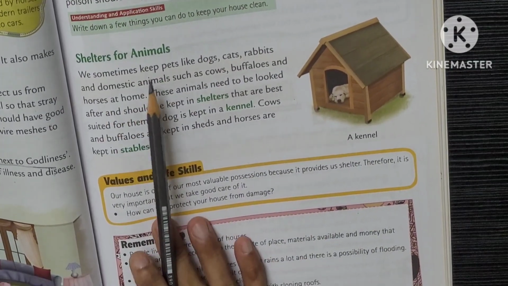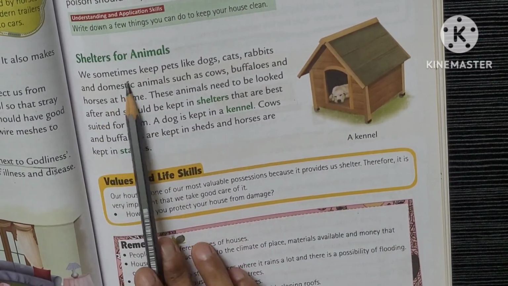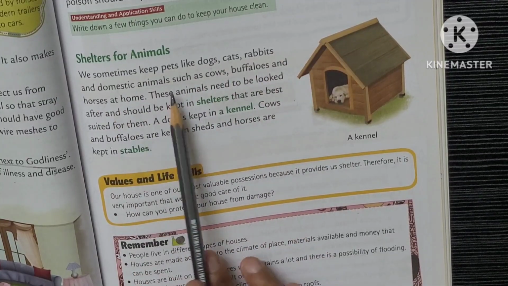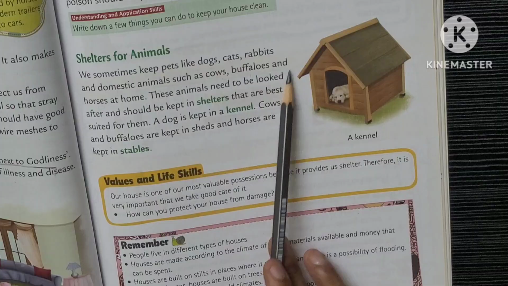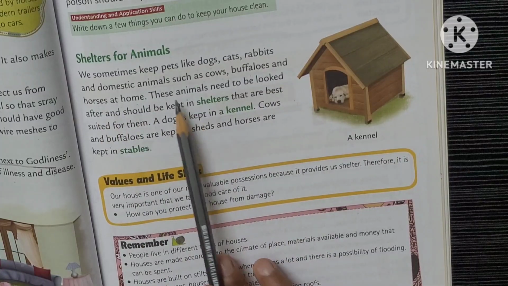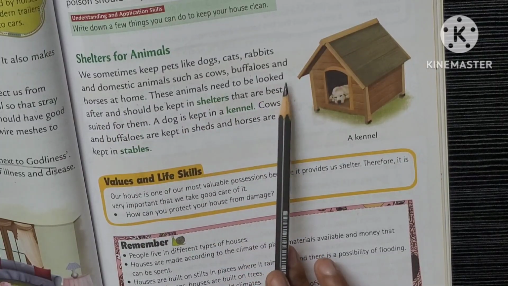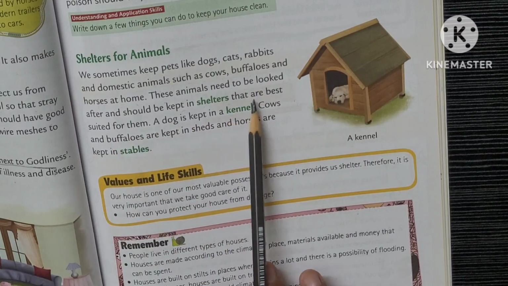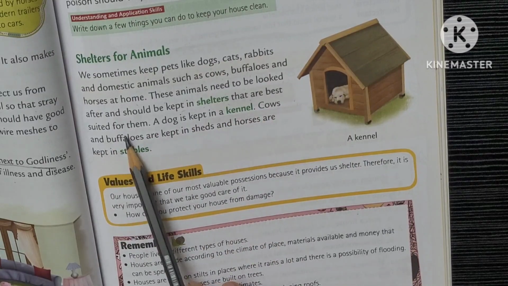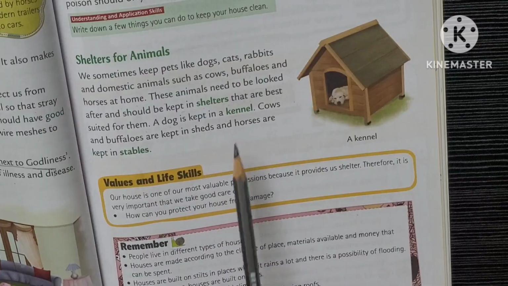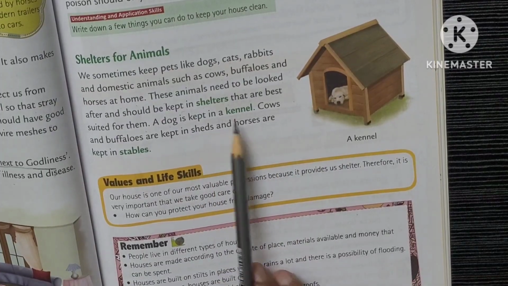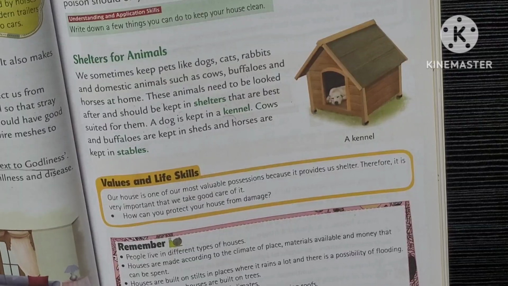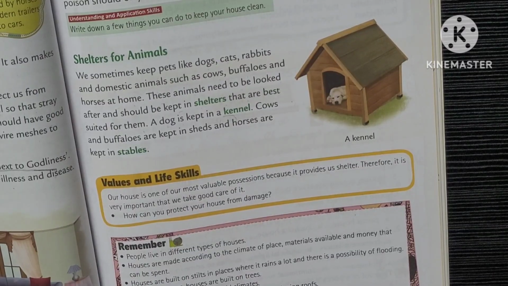Shelters for animals. We sometimes keep pets like dogs, cats, rabbits and domestic animals such as cows, buffaloes and horses at home. These animals need to be looked after and should be kept in shelters that are best suited for them. A dog is kept in a kennel. Cows and buffaloes are kept in sheds, and horses are kept in a stable.